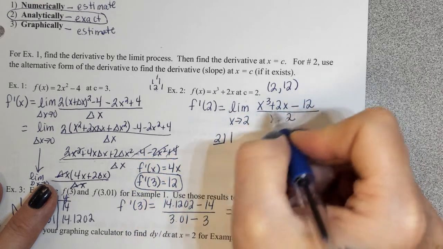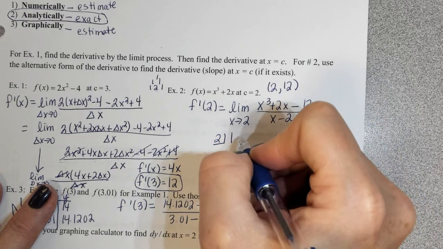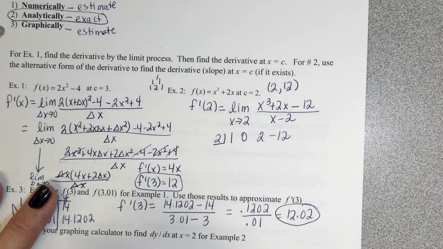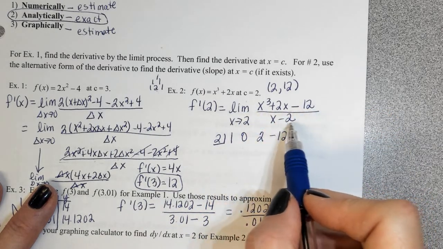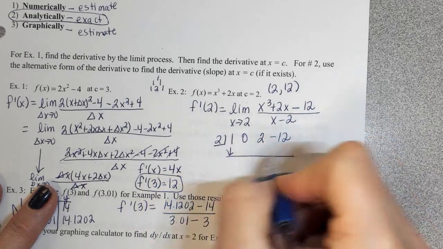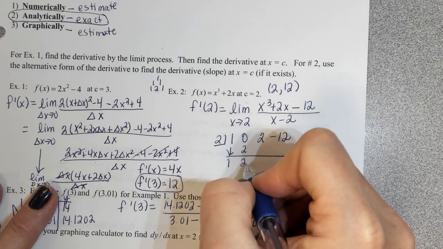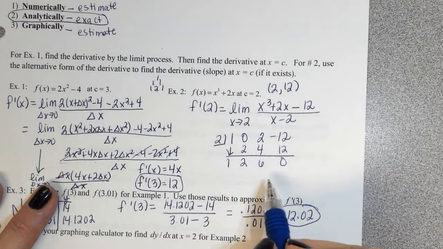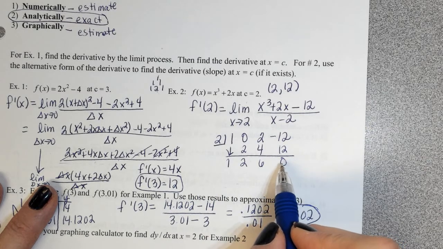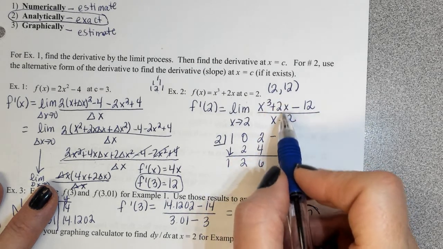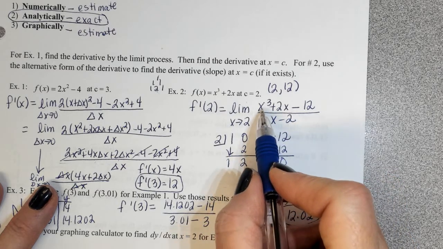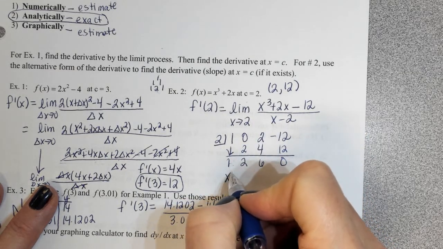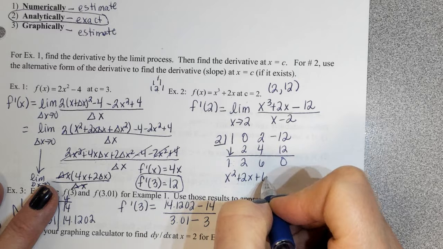I have to use the coefficient of x cubed. The coefficient of x squared is 0. Don't forget the 0. 2 and then negative 12. So anytime I can't factor, I'm going to use synthetic division. I bring this down, multiply, add, multiply, add, multiply, add. That's good because now I ended up with a 0. So that meant that these divided out evenly. And what I'm left with then is, because I'm doing x cubed divided by x, this would represent x squared. So I have 1x squared plus 2x plus 6.